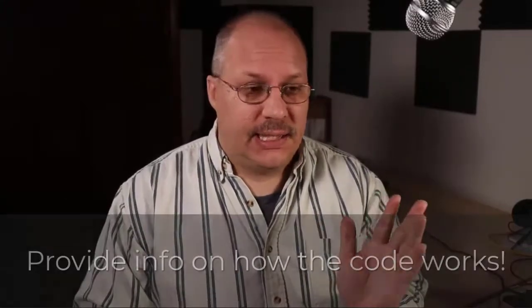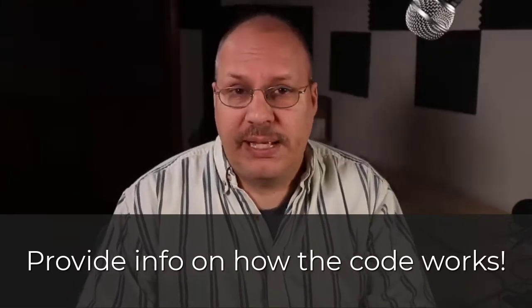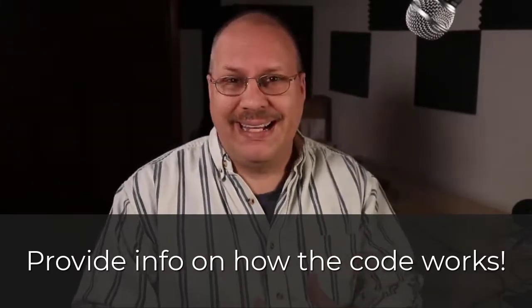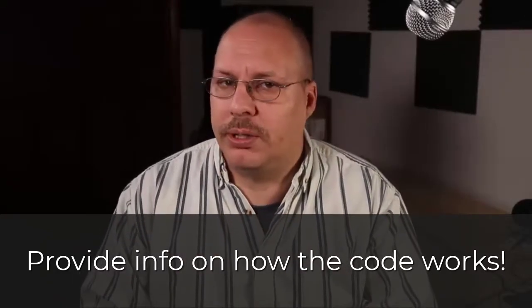So one important thing in working with any language is knowing how to comment your code. And there's two very common reasons why we're going to comment our code. One is that we need to provide information on how this piece of code is working. Why is it doing what it's doing? And that is very important.